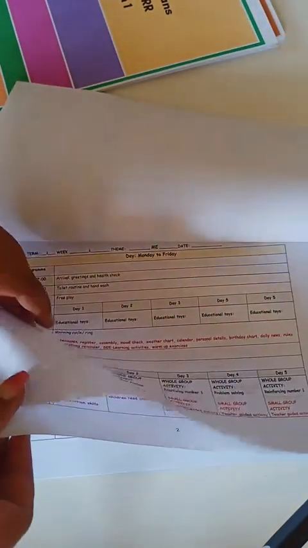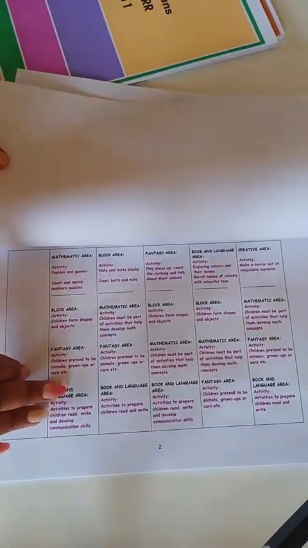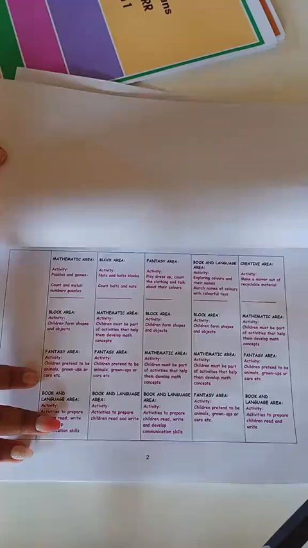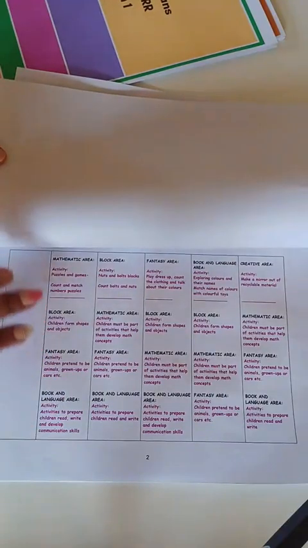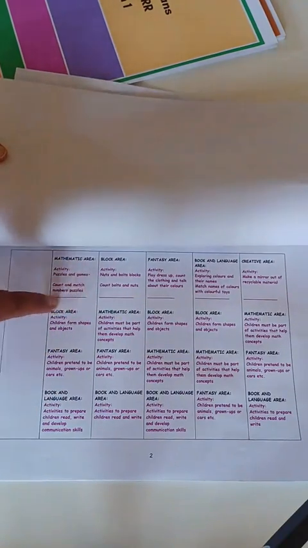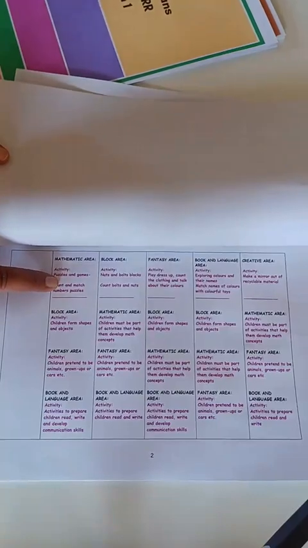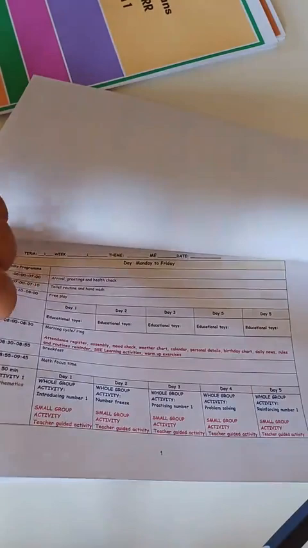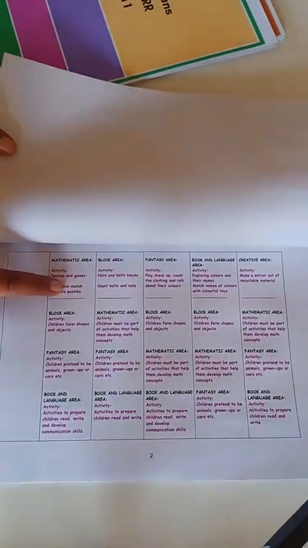Now, when they are busy doing their independent play there, playing with whatever they want and choosing whatever area they want to, there should be one area whereby you see above this line, this one is teacher guided. During maths time, meaning there's only one activity which is teacher guided.